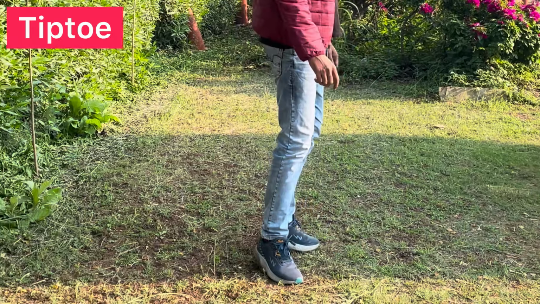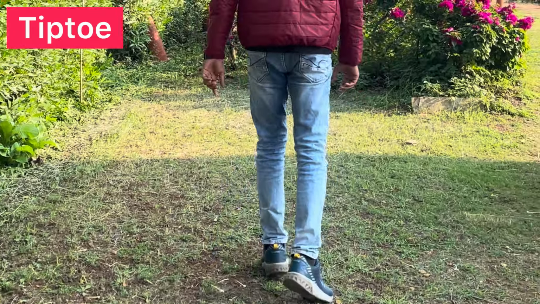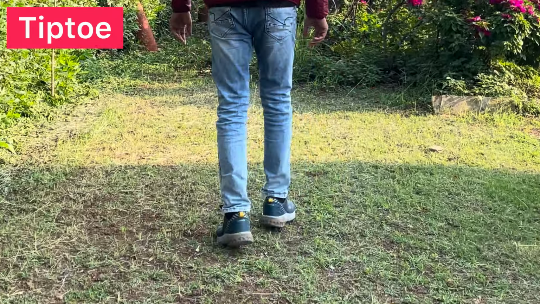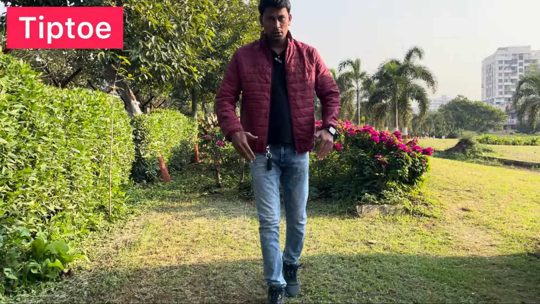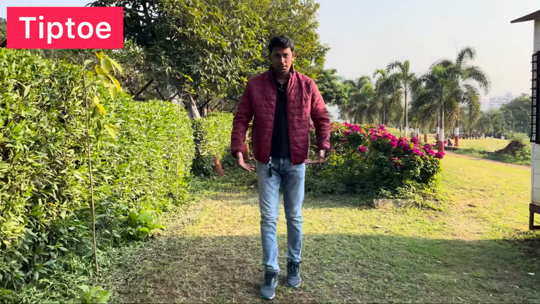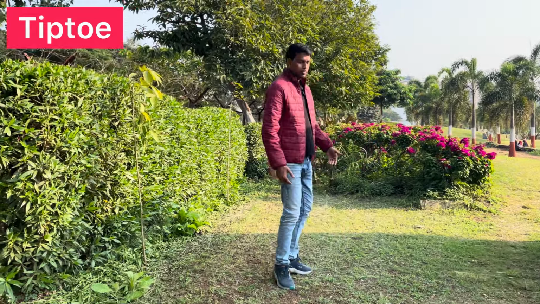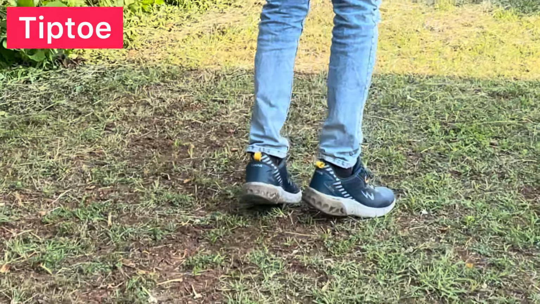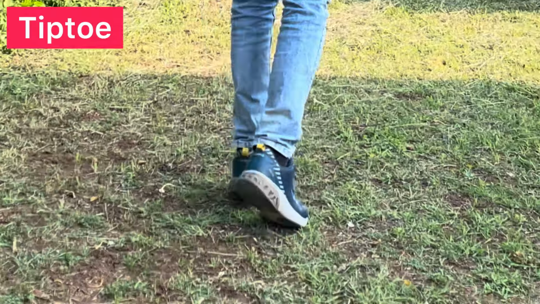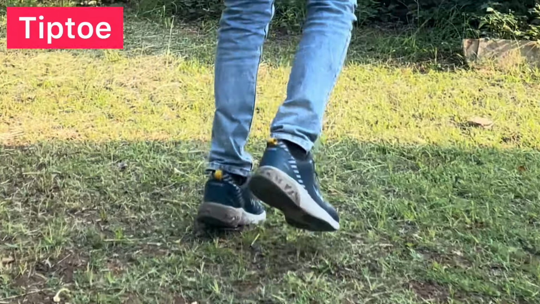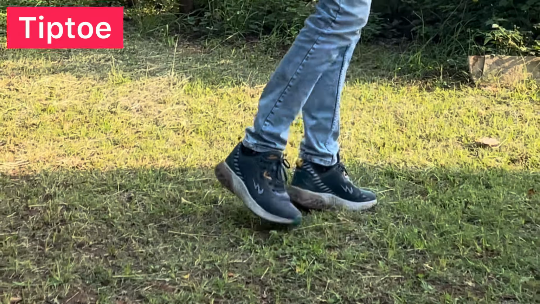So I'm just tiptoeing now. What am I doing? I'm tiptoeing now. So tiptoe means to walk on your toes, the front parts of your feet, without touching your heels on the ground. So there is a gap, you can see it, there is a gap between the ground and my heels. So my heels are lifted off the ground. This is tiptoe. I am tiptoeing right now.